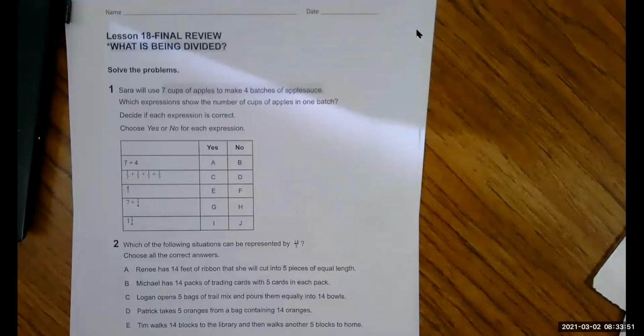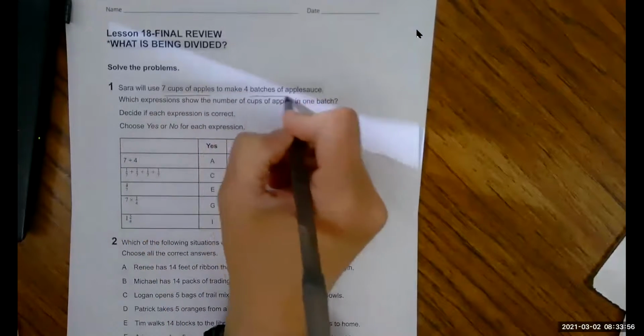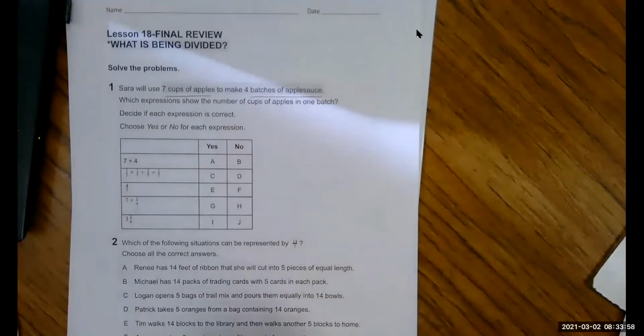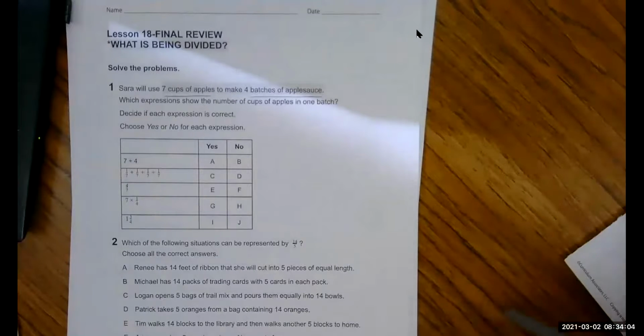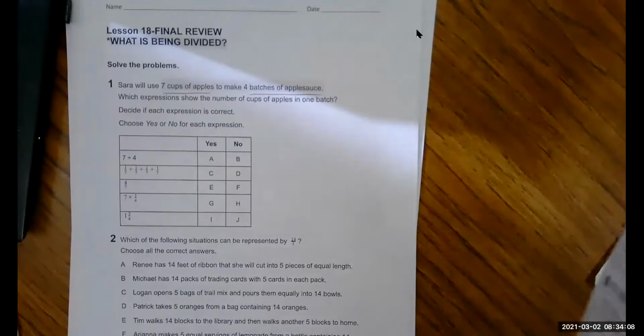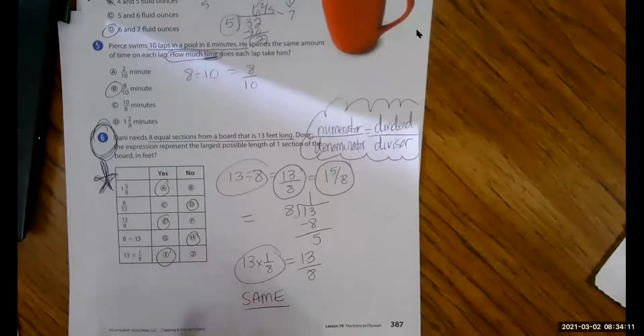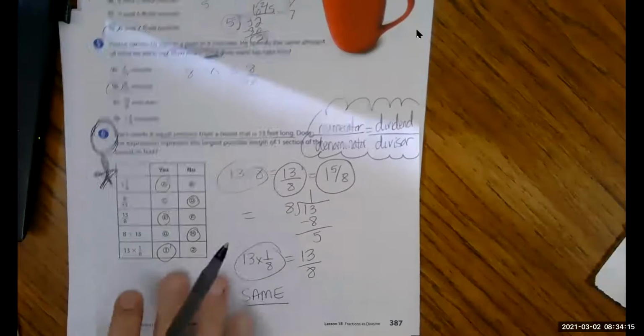Sarah will use 7 cups of apples to make 4 batches of applesauce. Which expressions show the number of cups of apples in one batch? Decide if each expression is correct. Choose yes or no for each expression. Thank you. So what we see here is this is just like number 6 that we did in the book.